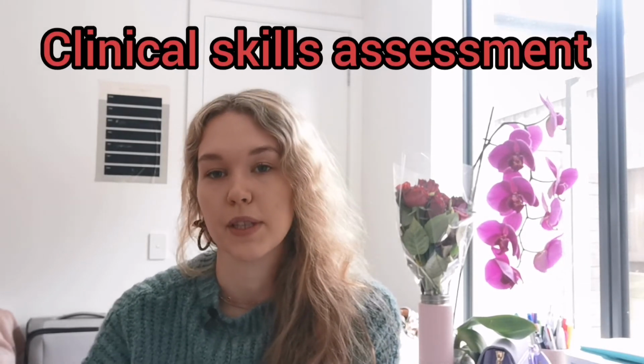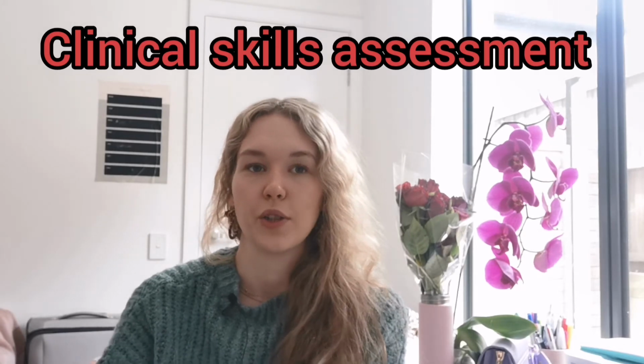Next, you have your clinical skills assessment. Because you are trained to be a doctor, it's not only about the theory, but also about how well you interact with patients and how well you can do certain procedures. But in first year of medicine, you just assess how you interview the patient and get that first contact with the patient.